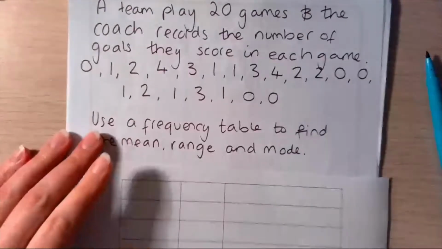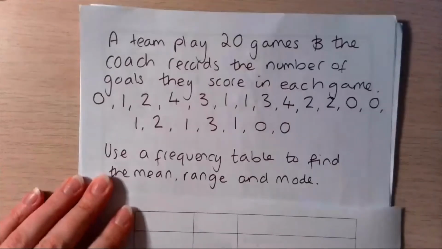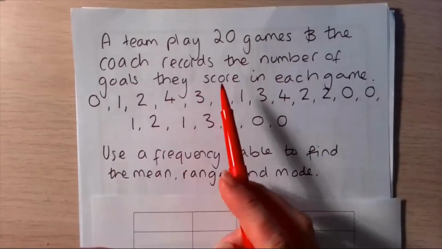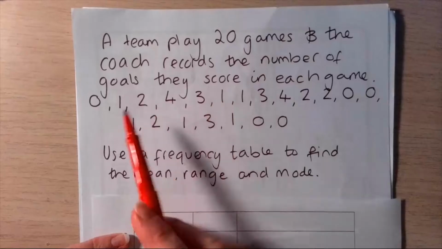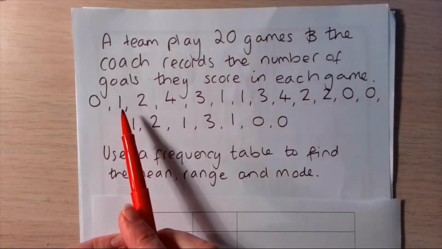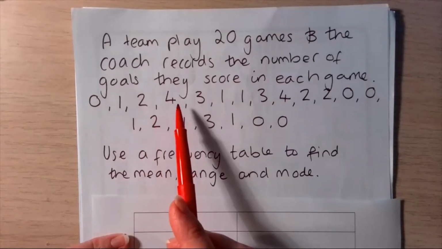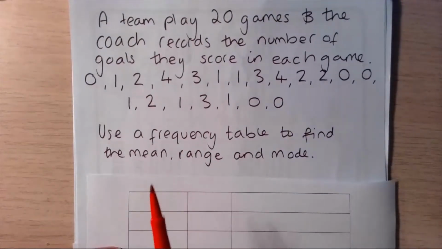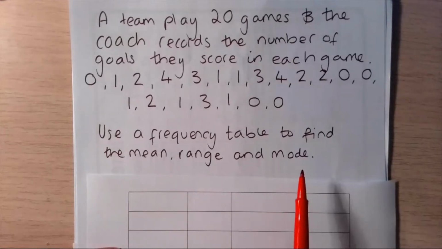Right then, so a bit of context for this one. A football team plays 20 games and the coach records the number of goals they score in each game. Okay, and they're written down here. So one game they scored no goals, another game they scored 1 goal, 2 goals, another game they scored 4 goals, and so on. We're going to use a frequency table to find the mean, range and mode this time.